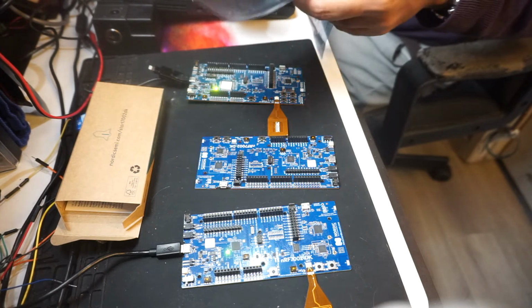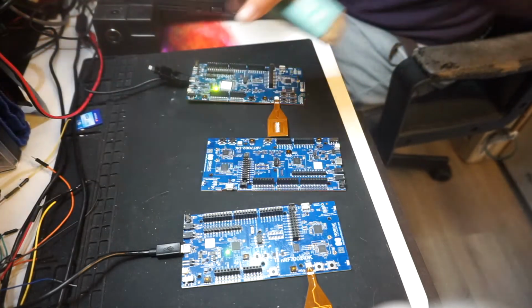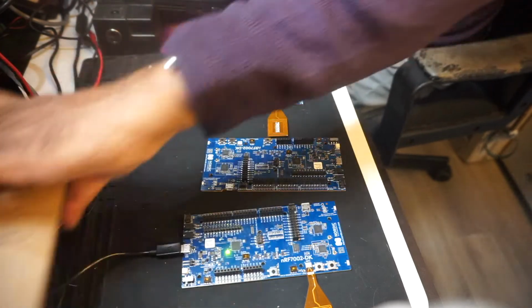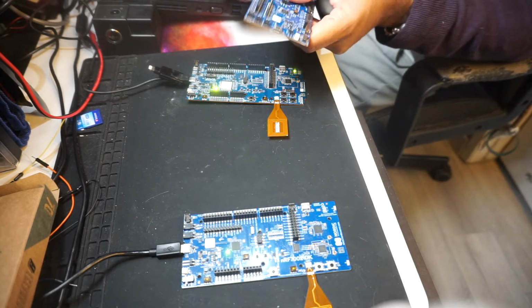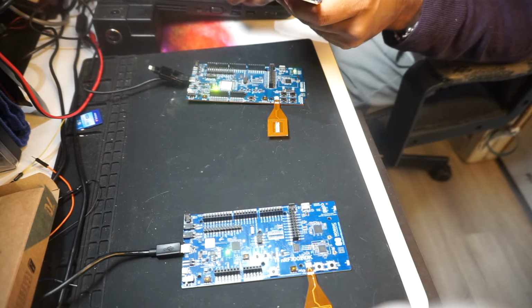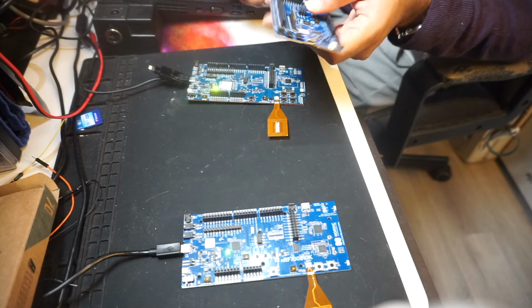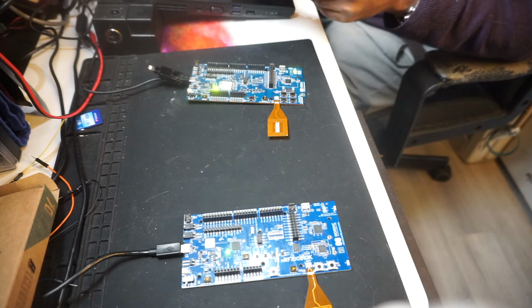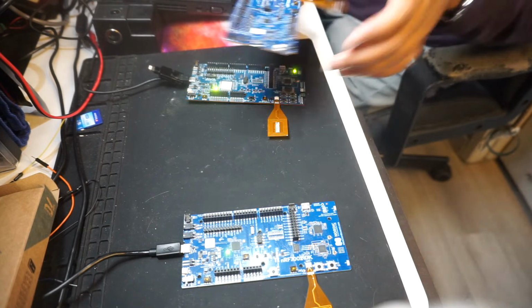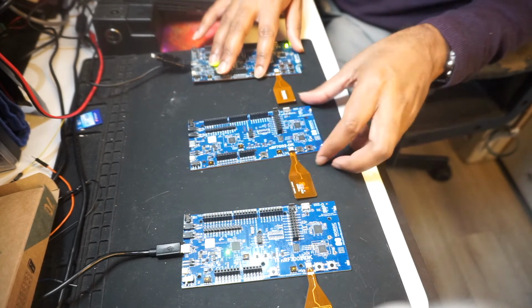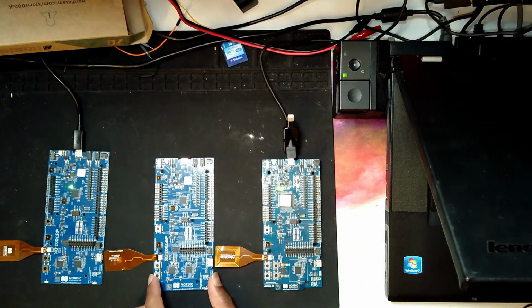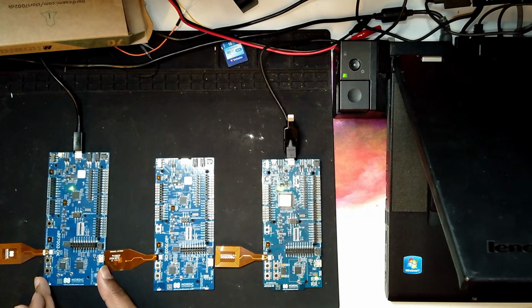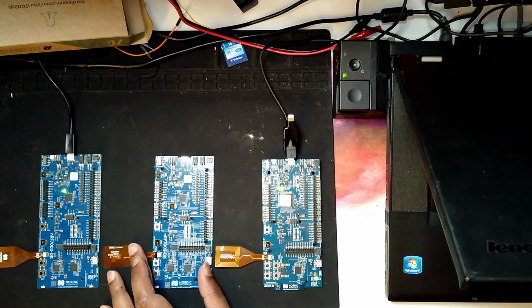And here we have it, 3 boards. So 2 7002DKs. This is the new one, and the slightly older one that I had, and we're gonna make all of this work.